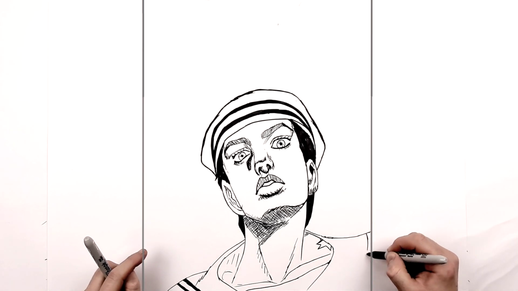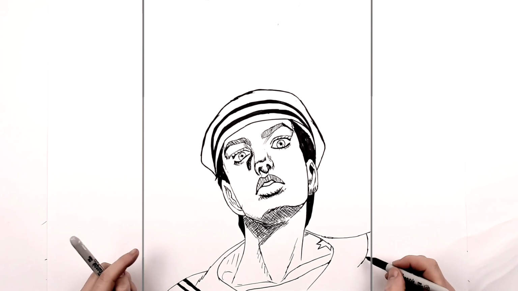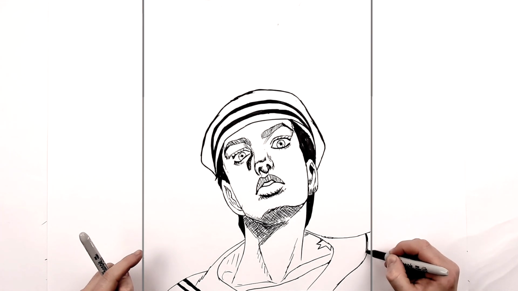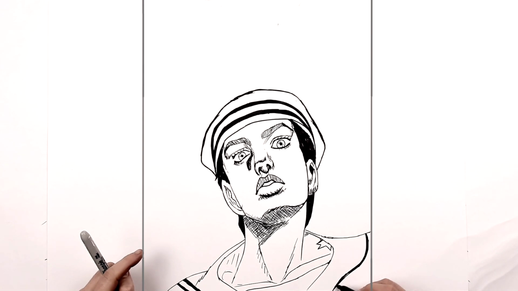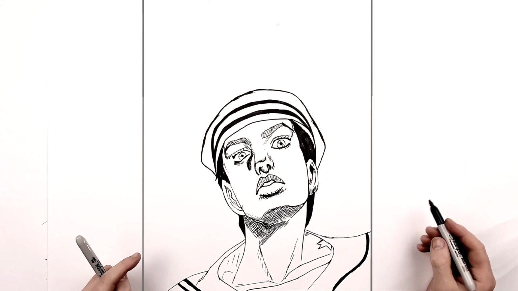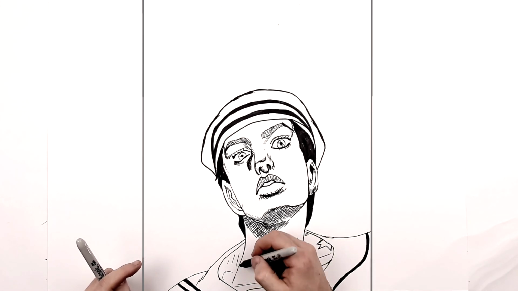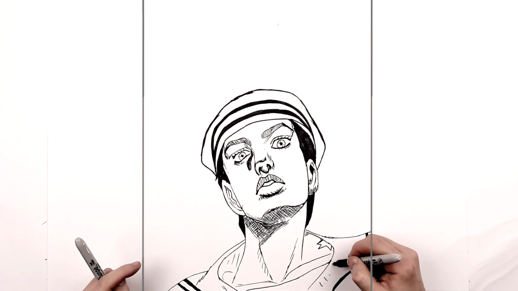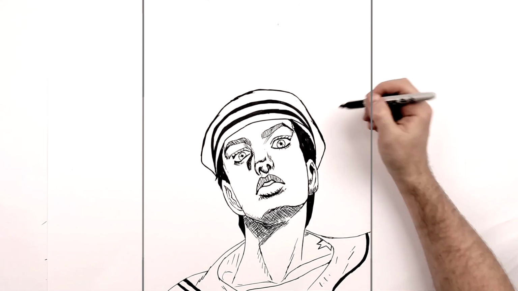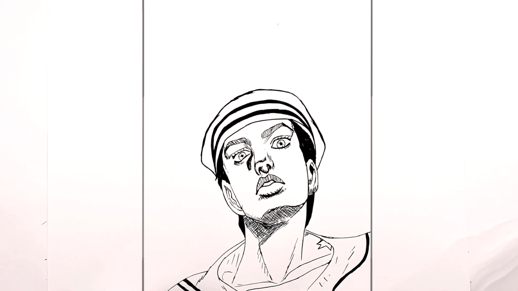And then there's like another dark sort of line here, which will kind of follow this way. Right, that's pretty much our boy Gabby, Josuke.